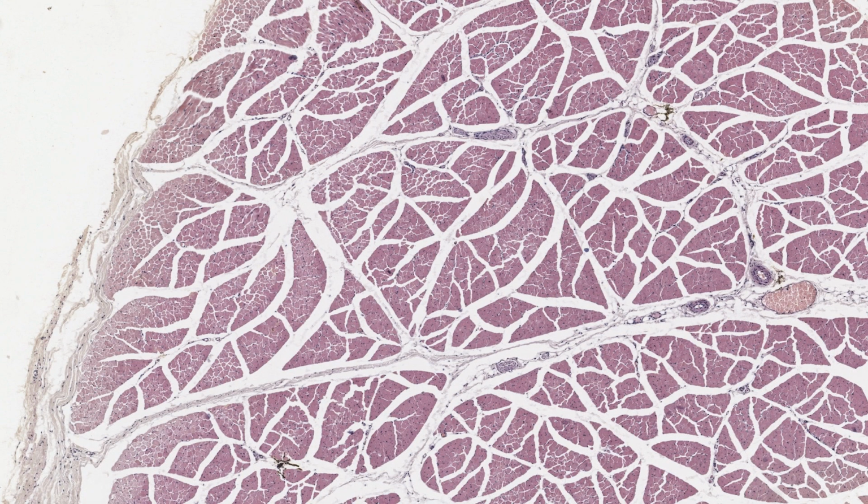The muscle has been cut transversely, and so the muscle fibers are seen in a transverse orientation. The epimysium is this thick outside layer of connective tissue along this one corner of the tissue.